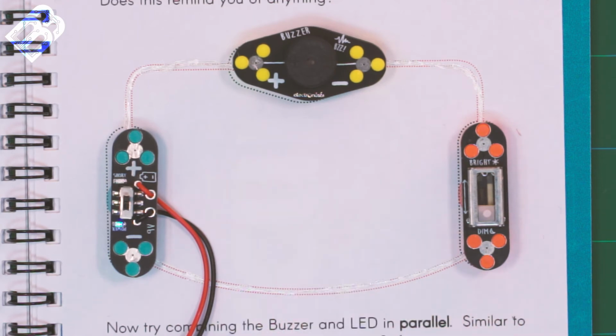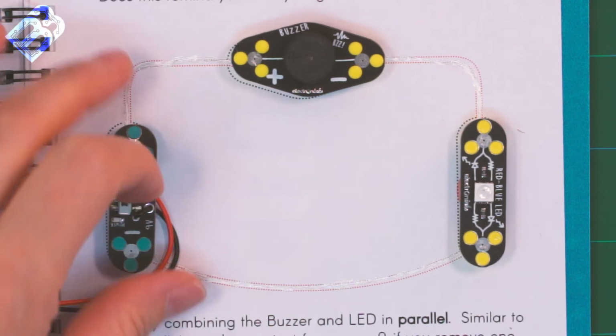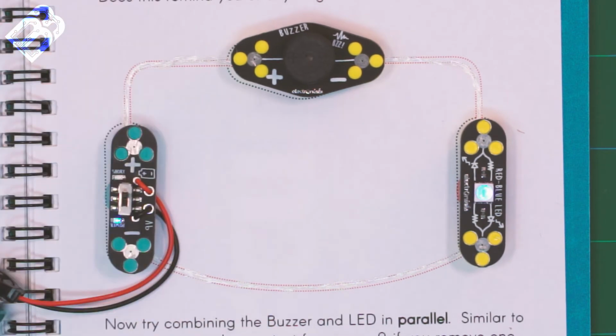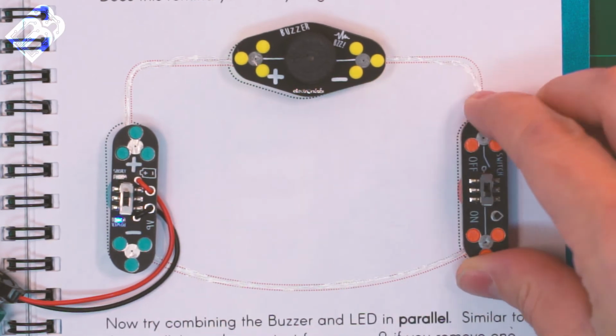If we make another substitution and replace our dimmer module with the LED, when we turn our circuit on, we can hear that our buzzer is not quite as loud as it was with our switch. We can verify that by putting our switch back in. Hear the difference?